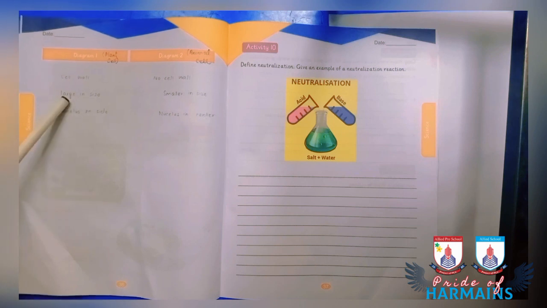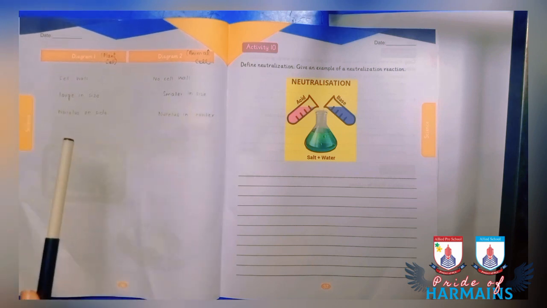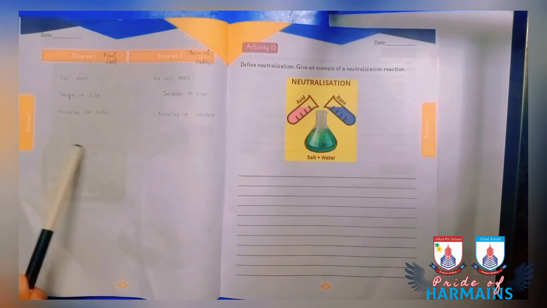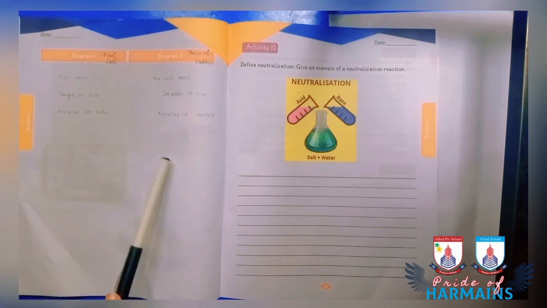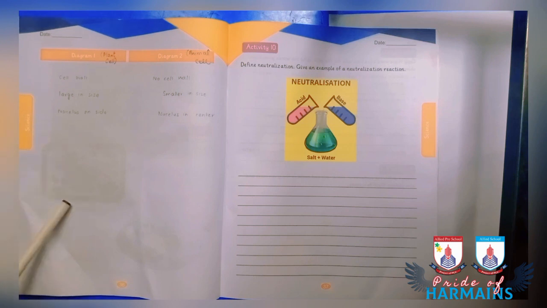Then the plant cell is larger in size and the animal cell is smaller in size. Then because in the plant cell there is a large vacuole present in the center, the nucleus is pushed to one side, and in the animal cell the nucleus is present in the center. Now you are going to search further, and you are also supposed to write a few more differences between the two.